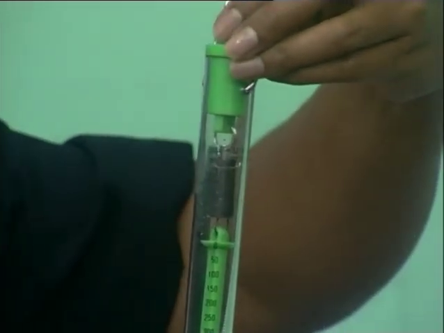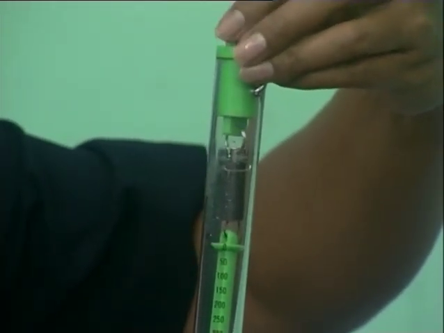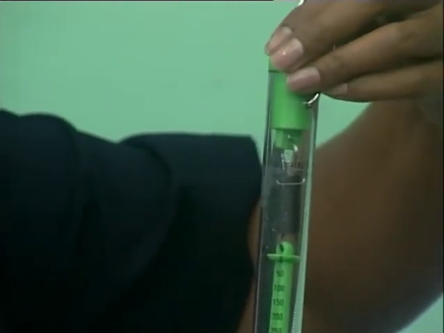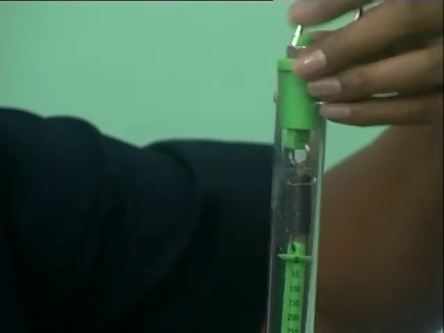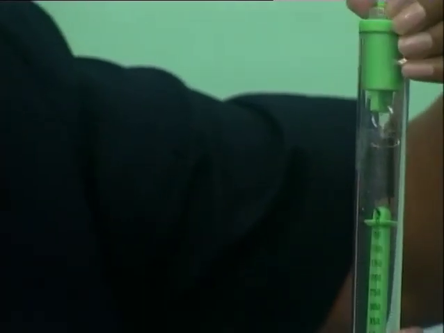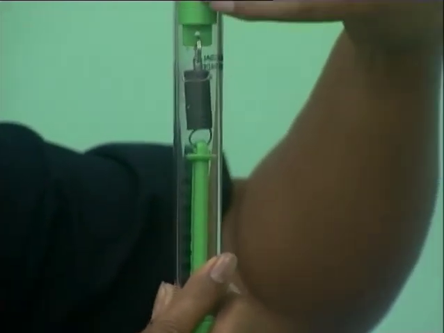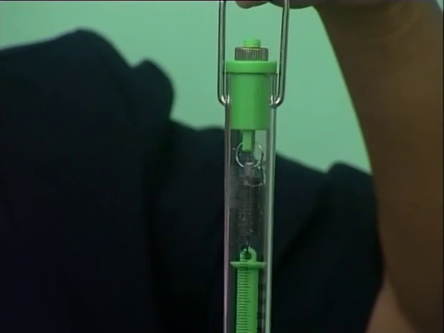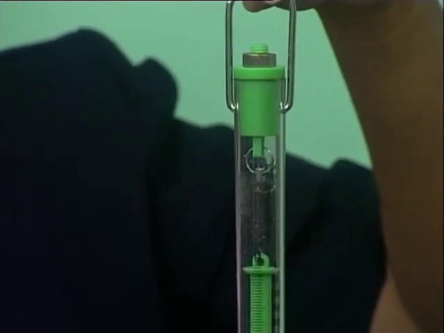I will just turn the knob at the top so that it's right at 0. Okay, now it's at 0.